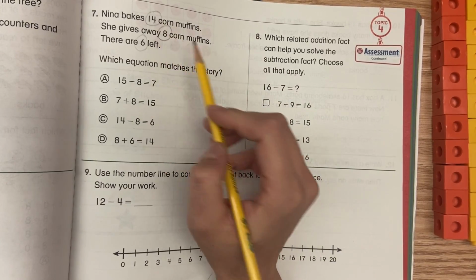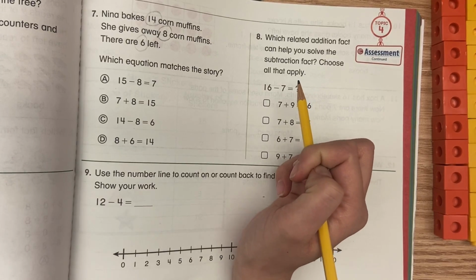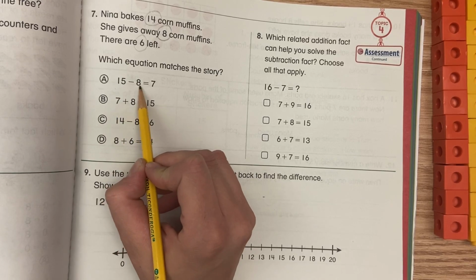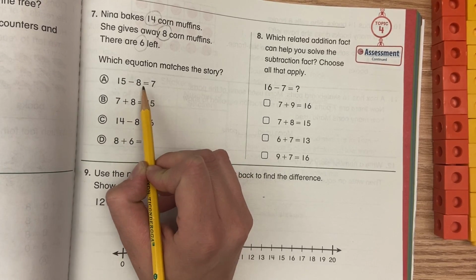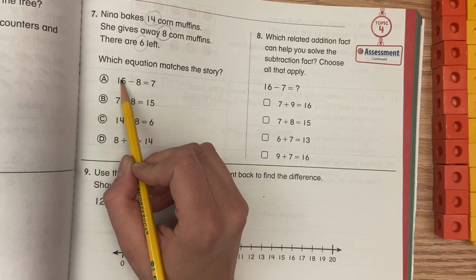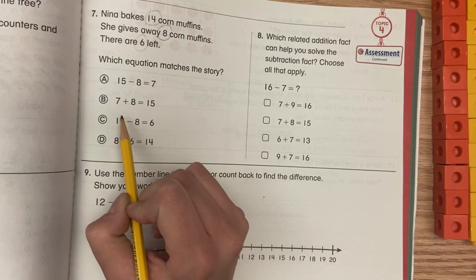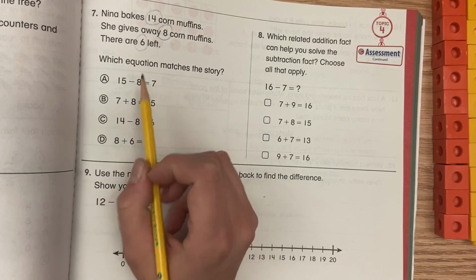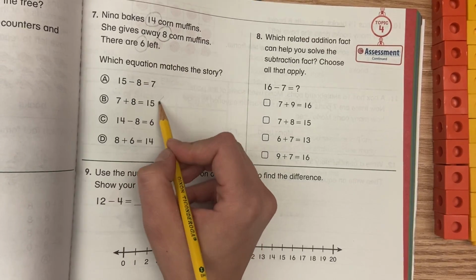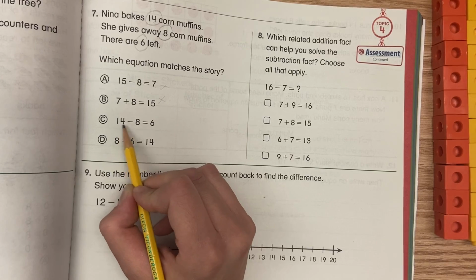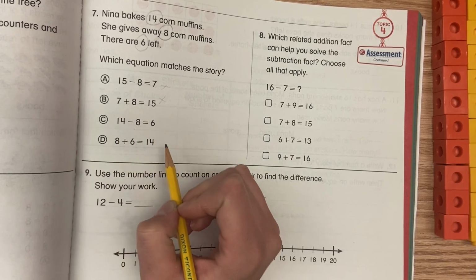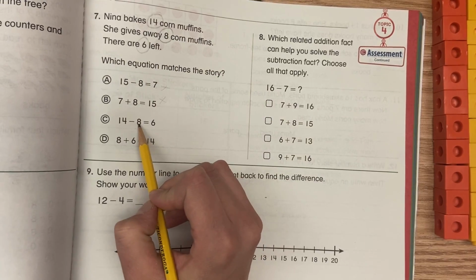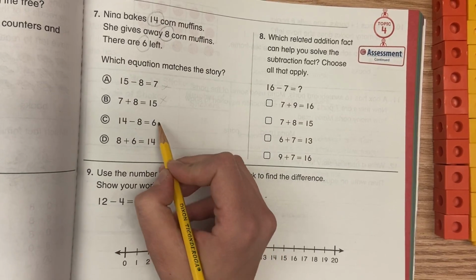Now, 14 is the whole. So that must be the first number in a subtraction equation. 15 minus 8 equals 7. No, they didn't. She only had 14, not 15 corn muffins. 7 plus 8 equals 15. That's an addition equation. She was giving some away, so that wouldn't make sense. 14 minus 8 equals 6. That's possible because she did start off with 14 and gave 8 away and had 6 left over.